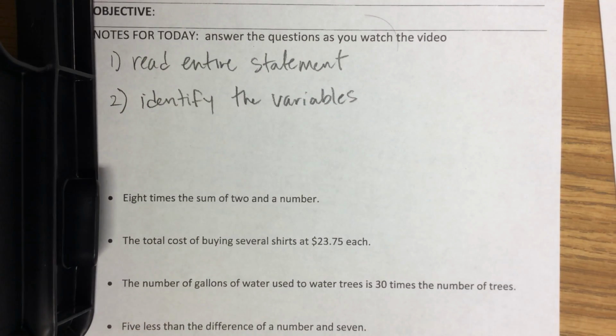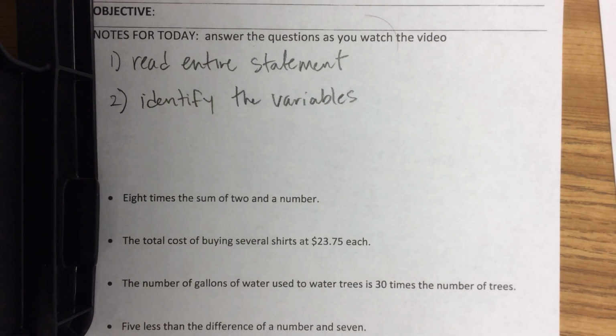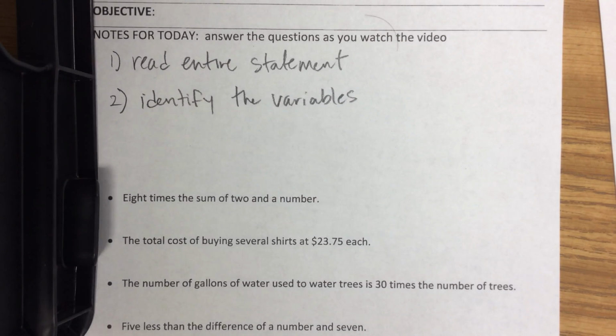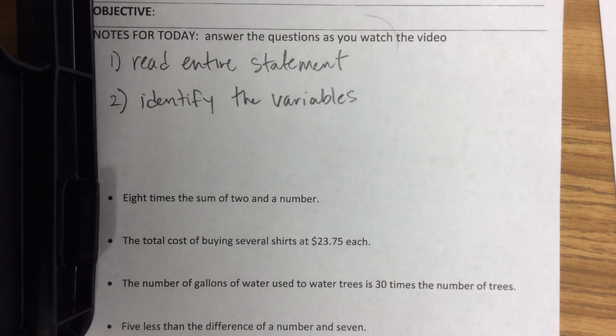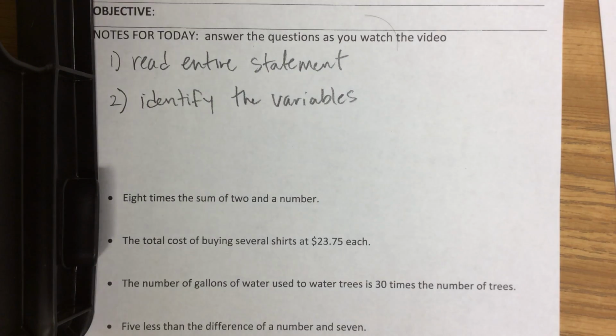Now in algebra, we're going to have either 1 or 2 variables. We're not going to have any problems that have more than that. We could be talking about a simple problem where they just want you to find a certain number, where you're just going to have 1 variable. That number would be x. Or we'll have problems where we're talking about how many tickets were sold and how much money was made. So then you'd have 2 variables, the number of tickets sold and the total amount of money that was made by selling the tickets. So it just depends. That's why we're going to read through the problem to identify variables.